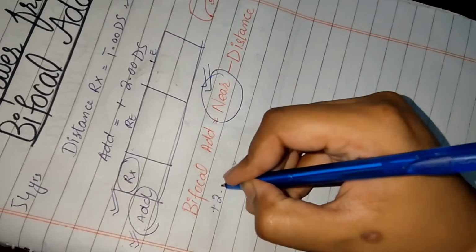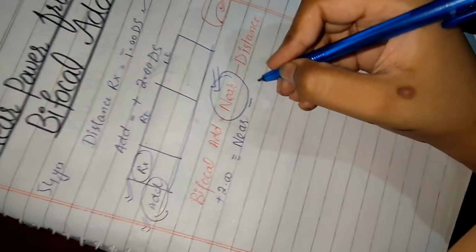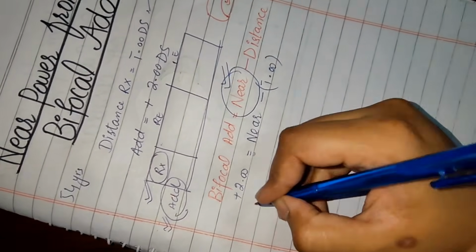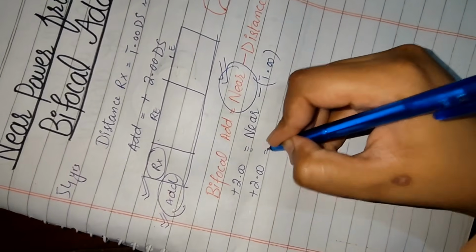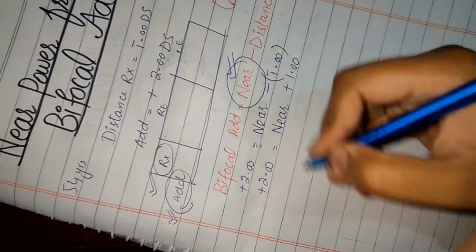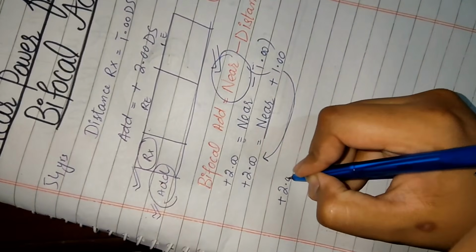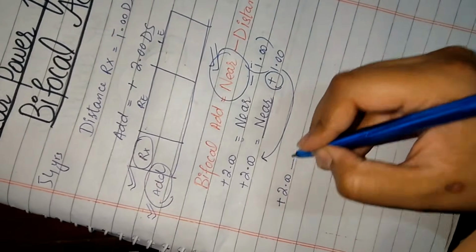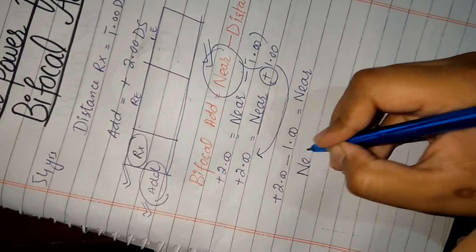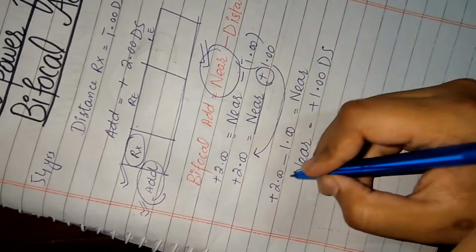So here we have +2 diopter bifocal add, near power is unknown, and distance power is -1 diopters, right? So how can you find the near power? Near minus (-1) is +2, so near plus 1 diopters equals 2. I want to find the near power, so I'll move this to the other side. +1 becomes minus, right? So the near power here is +1 diopter sphere.